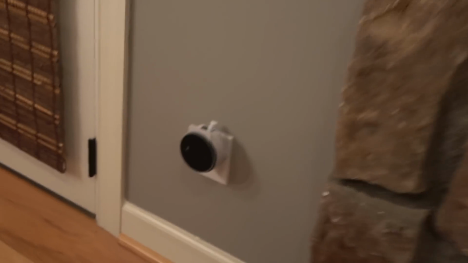And then also I want to show you a couple of my favorite ways that I put Alexa to use pretty much every day. And then finally talk a little bit about some of the disadvantages of trying to do too much with a smart home device. So first up is follow-up mode.